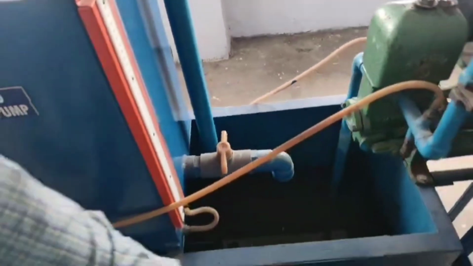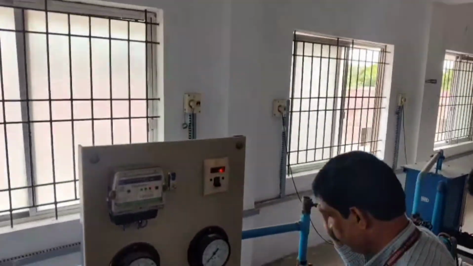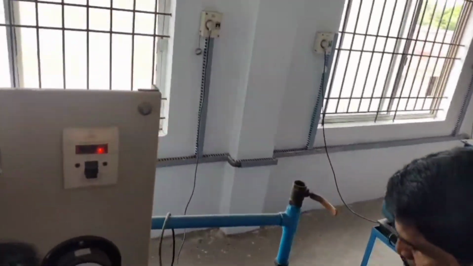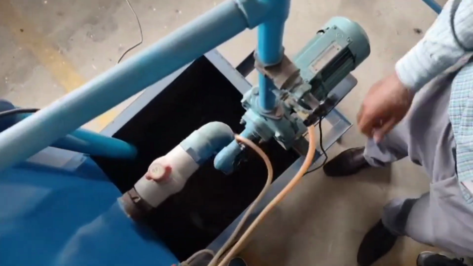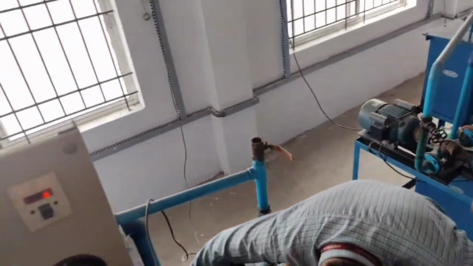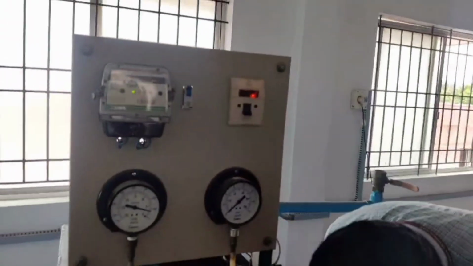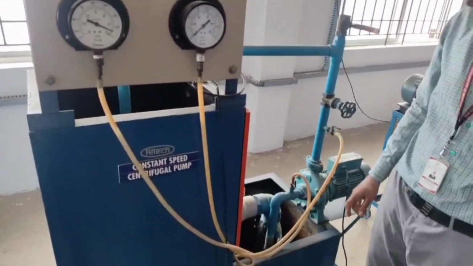Okay. Similarly, in the case of the centrifugal pump, when we switch on the pump motor, water will be pumped. So it is delivering. Is it clear?